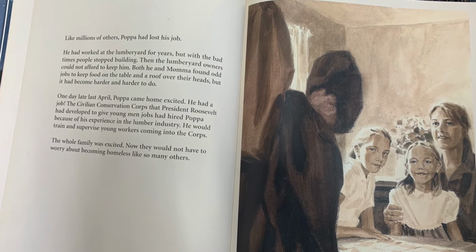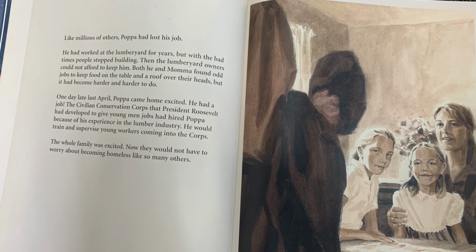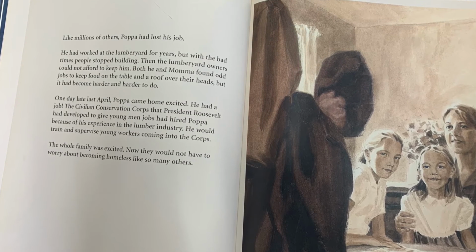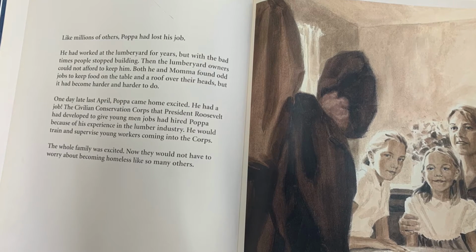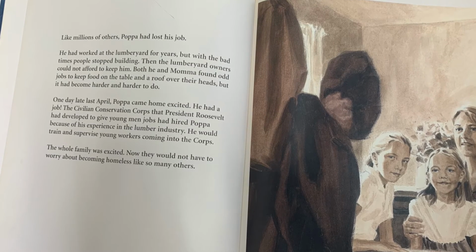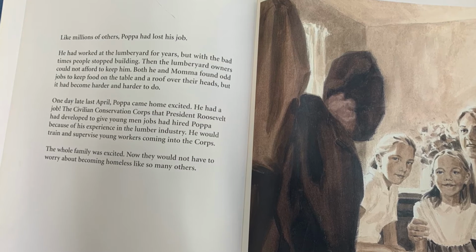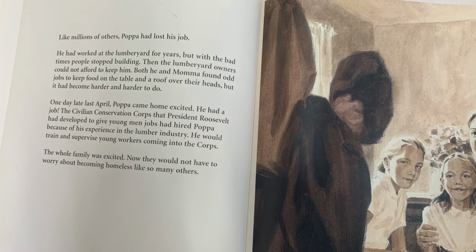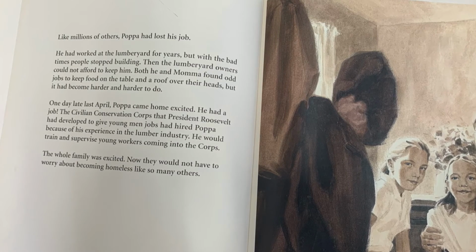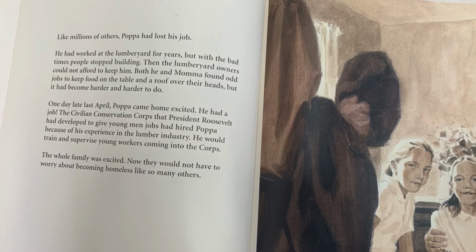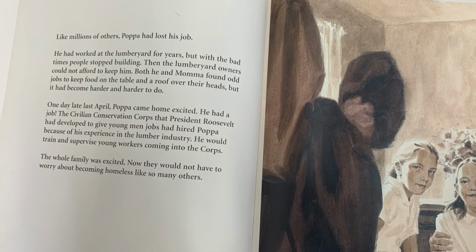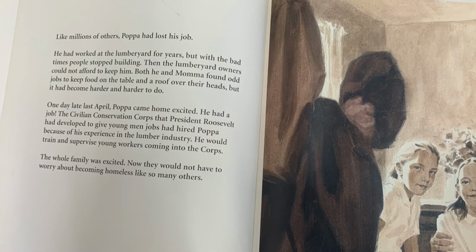One day last April, Papa came home excited. He had a job. It was the Civilian Conservation Corps that President Roosevelt had developed to give young men jobs, and they had hired Papa because of his experience in the lumber industry. He would train and supervise young workers coming into the Corps. The whole family was excited. Now they would not have to worry about becoming homeless like so many others were.